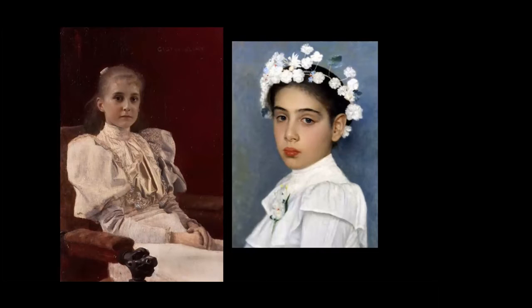One of the things I like about both these pictures is the absence of sentimentality. So many 19th century pictures of children or young people are really sickly sweet. And I don't think that is the case here. There's a really cool objectivity and observation of these young girls by both artists.